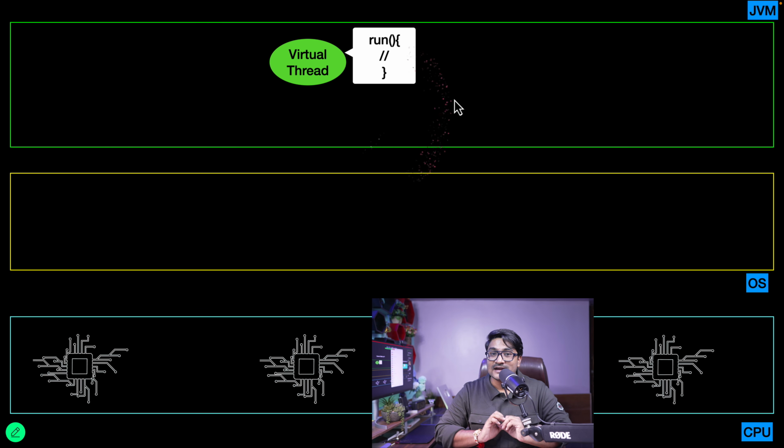The virtual thread doesn't have any specific stack memory. If it doesn't have any stack memory, how is it going to store the data? Because whenever the run method executes, imagine there are some lines of code, you are calling some other methods, you have some local variables. How will the method stack frames and the local variables be stored in memory? We will talk about that in the next slide. But for now, imagine the virtual thread doesn't have any specific memory attached to it. That's why we call it a lightweight thread.